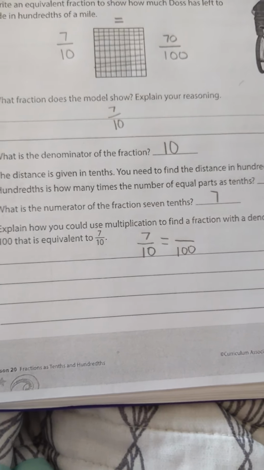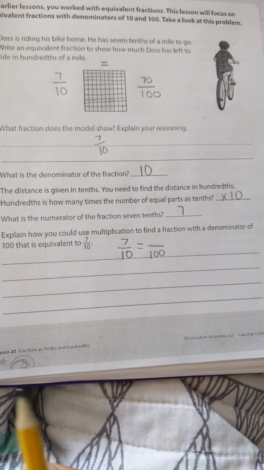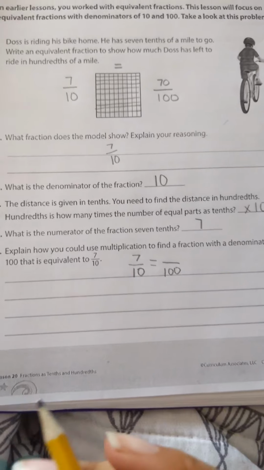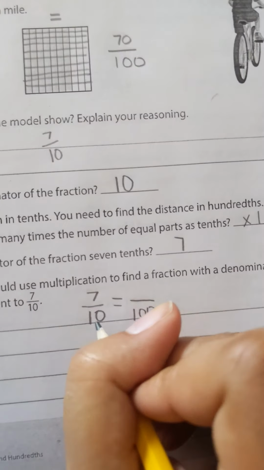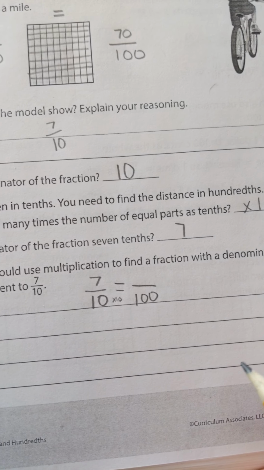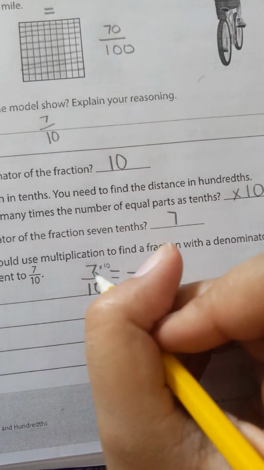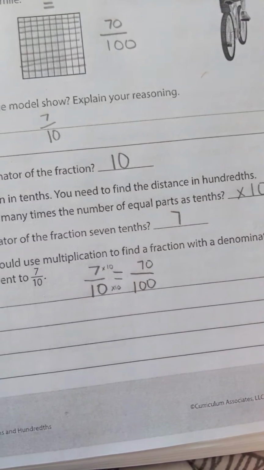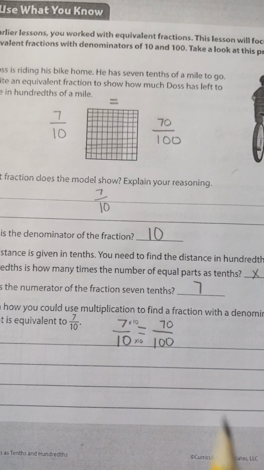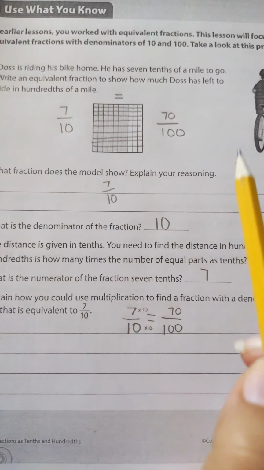So it says, explain how you could use multiplication to find a fraction with the denominator of 100 that is equivalent. Do you remember doing this? How do I get from 10 to 100? Multiply by 10. Whatever I do to the bottom, hopefully you said you got to do to the top. 7 times 10 is 70. Okay? So same thing, just this is the math way to do it. This is the picture way to do it. I'll tell you the math way is going to take you a lot less time. All right, let's flip the page.